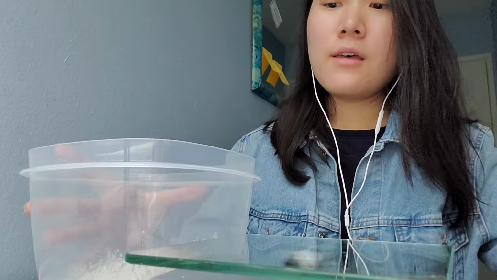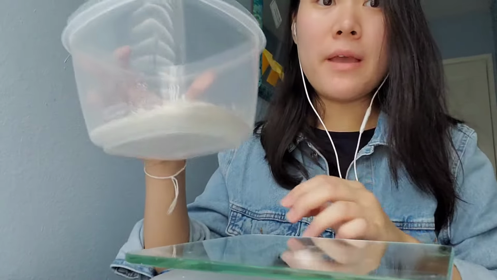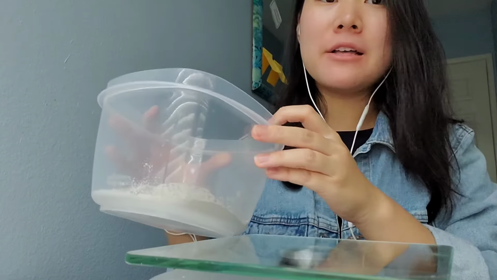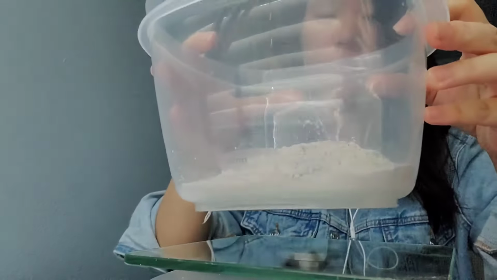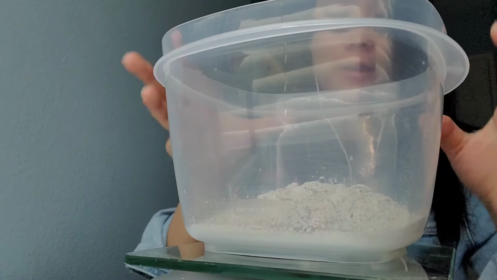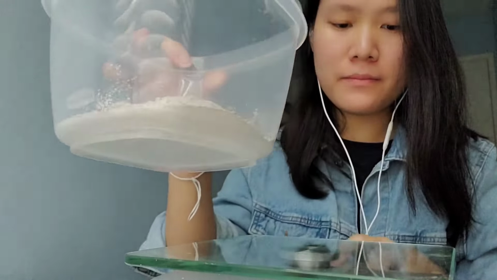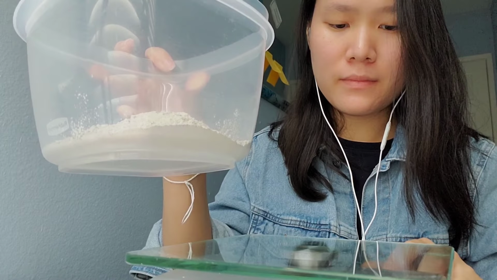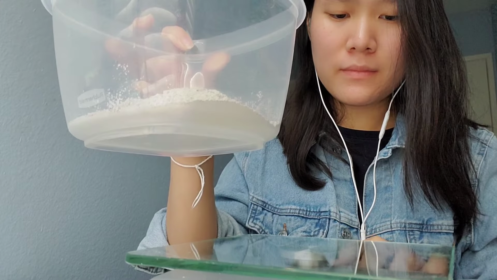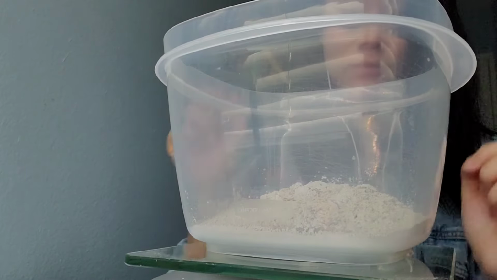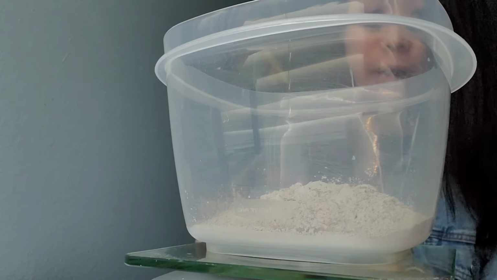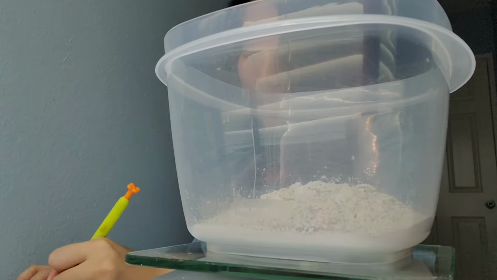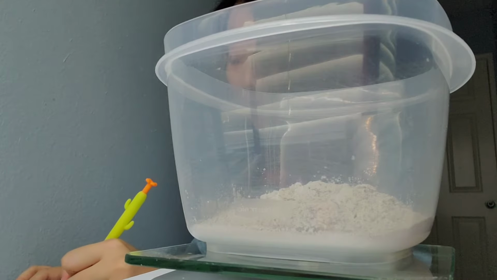Okay, and then we can measure the mass of the dye K, and then we're gonna calculate that. So right now we got 260 grams of the dye K.